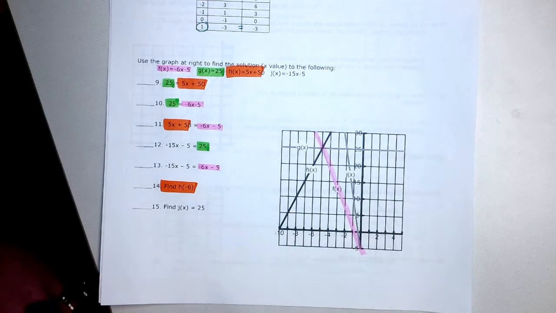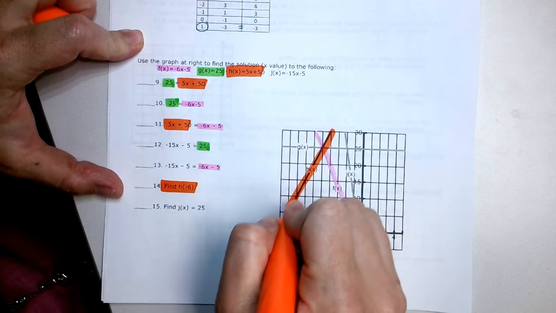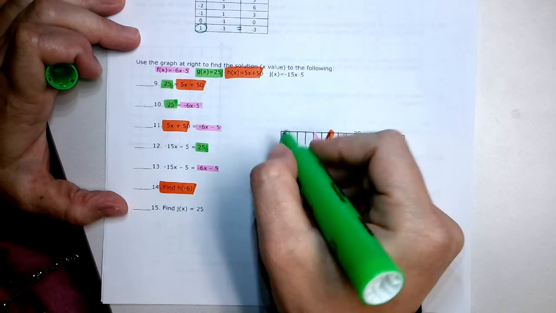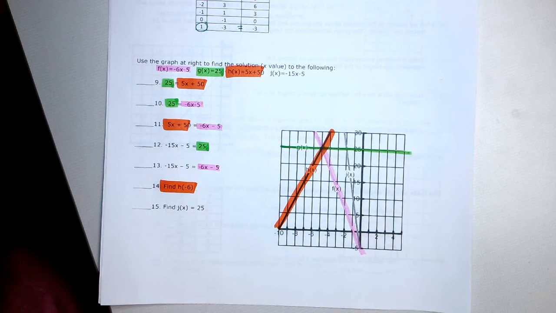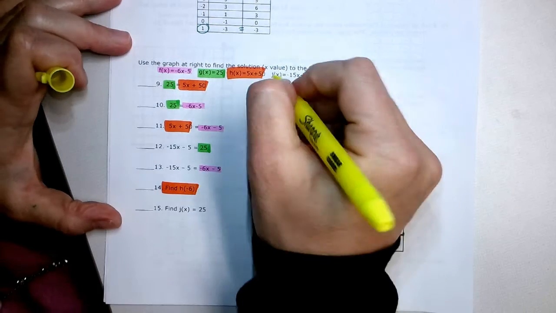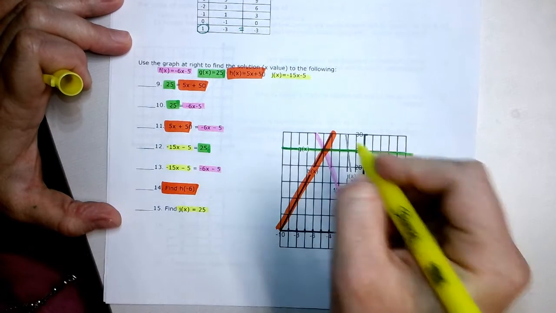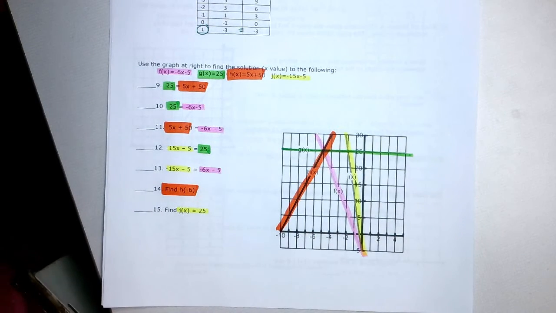And then I need the h of x. So that's this one. Forgot to do the green line, g of x. And then we have j of x, which is this line. Okay, that just makes it a little easier to see that many lines at once.